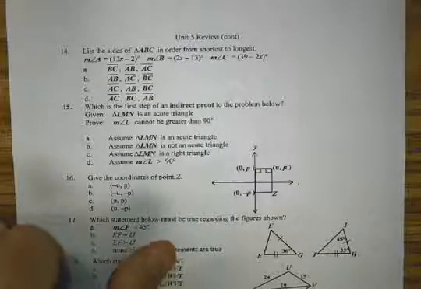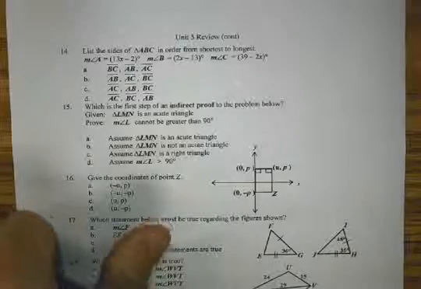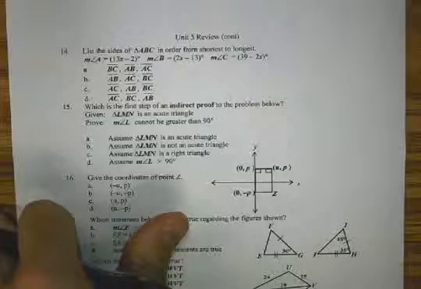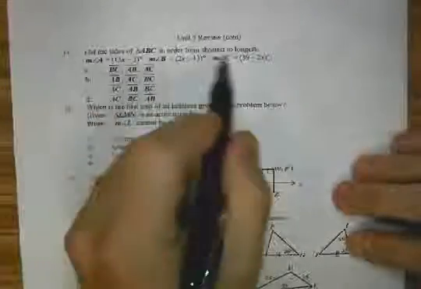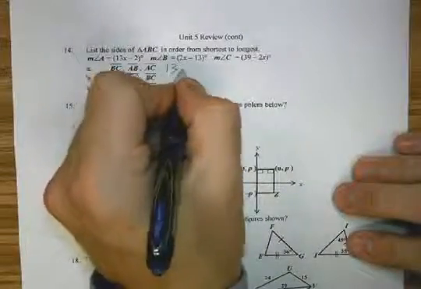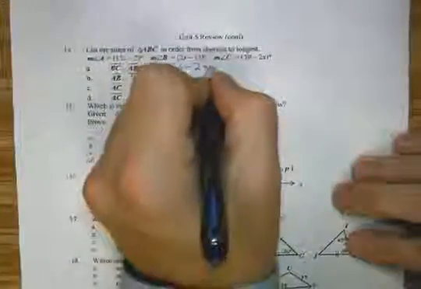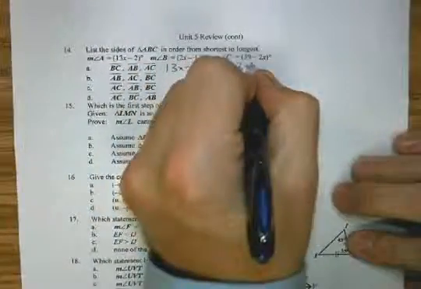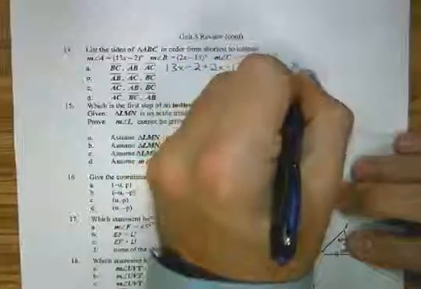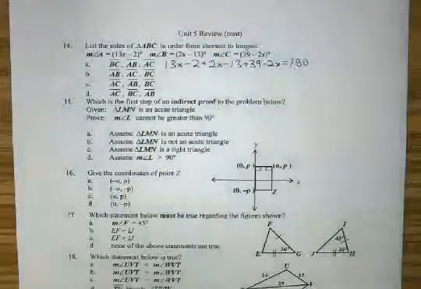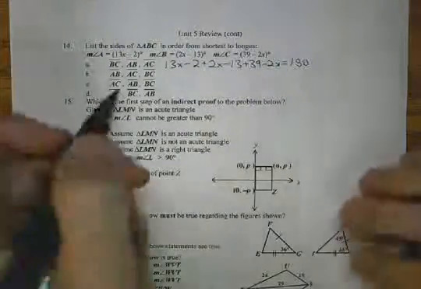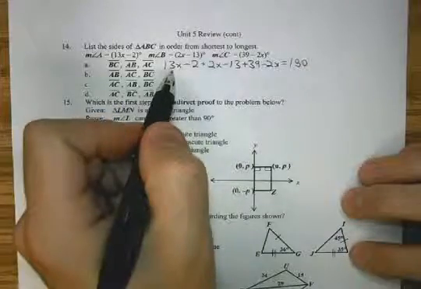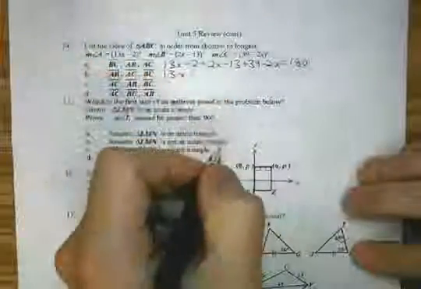Okay, on to our last page, number 14, which is going to be quite a long problem. We need to list the sides of triangle ABC in order from shortest to longest. Before I can figure out the order of the sides, I have to figure out the order of the angles. In order to figure out the order of the angles, I have to figure out what the angles are. So I'm going to take these three values and I'm going to solve for x. Because if I find what x is, I can plug it back in and find what all my angles are. So I use the triangle sum to add them all up, set them equal to 180.